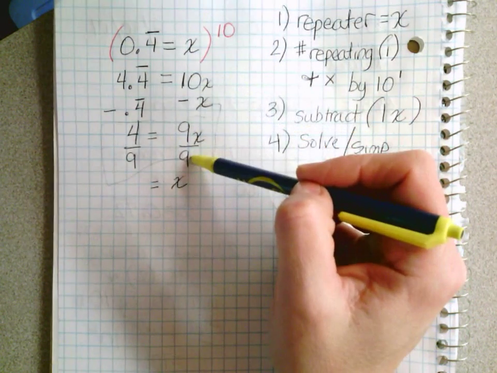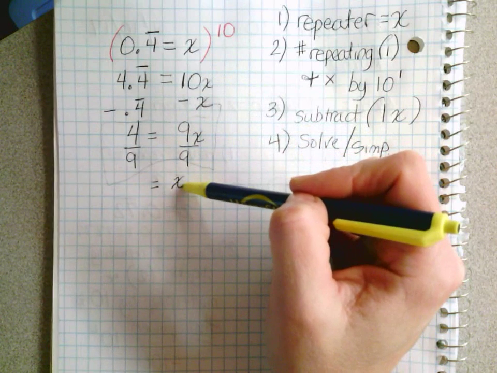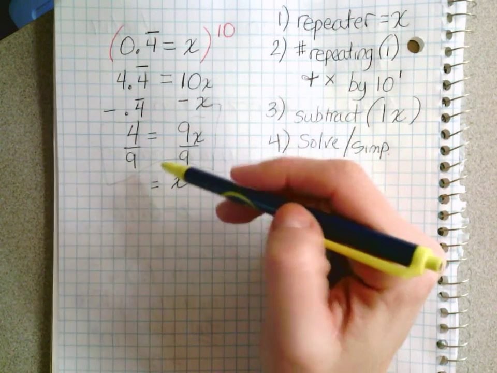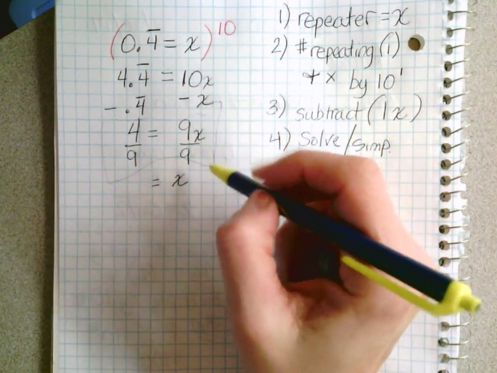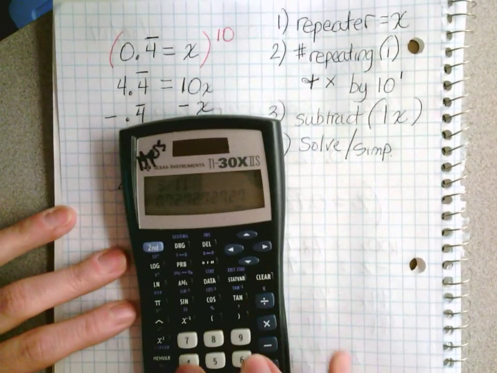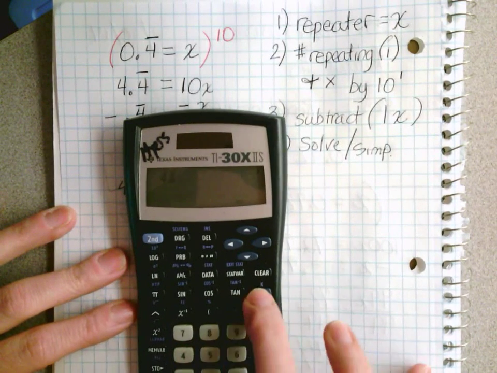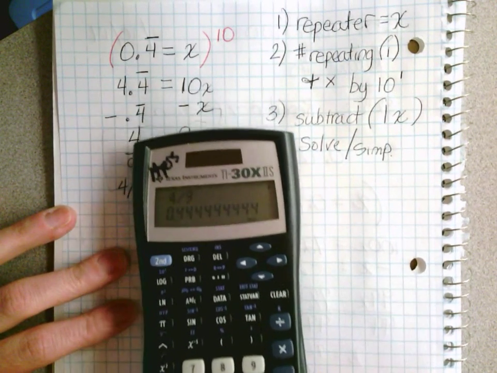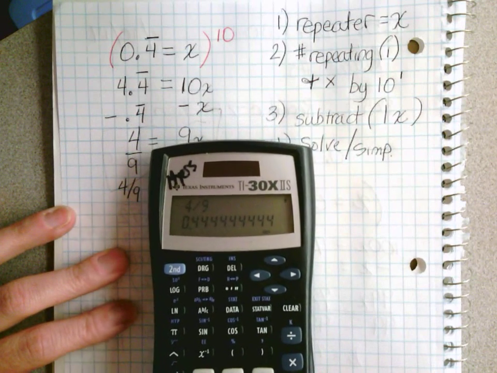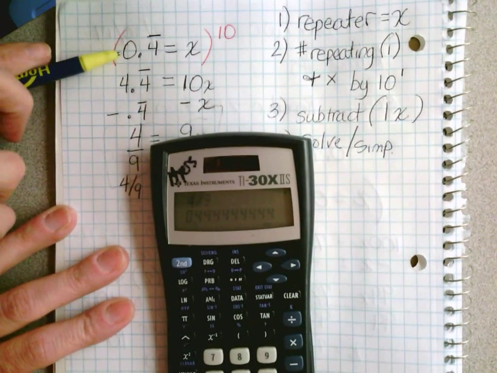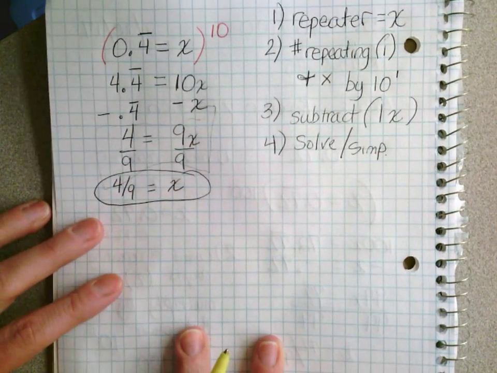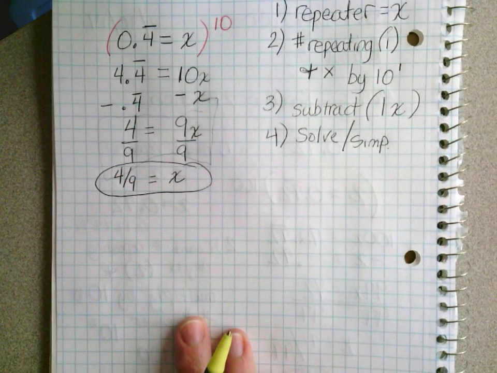What's 9 divided by 9? 1x. Is there a fraction over here? Very good. So what's the answer? You got it. To check it in your calculator, 4 divided by 9. And if you're lucky, you come up with the correct answer. 0.4444, which is exactly what we started with. 4/9 is the fractional equivalent to repeating 4.